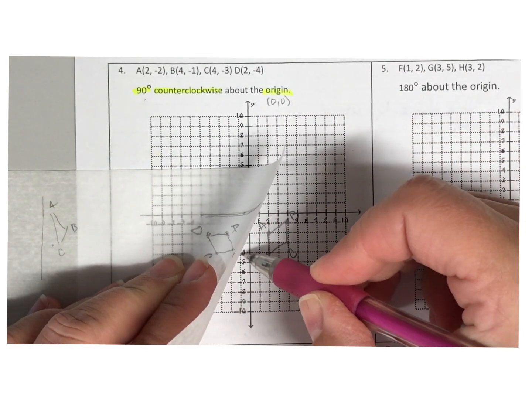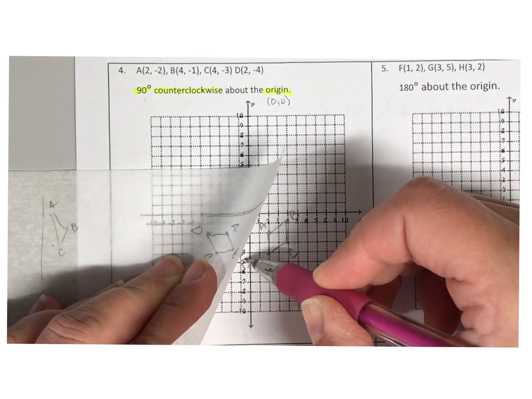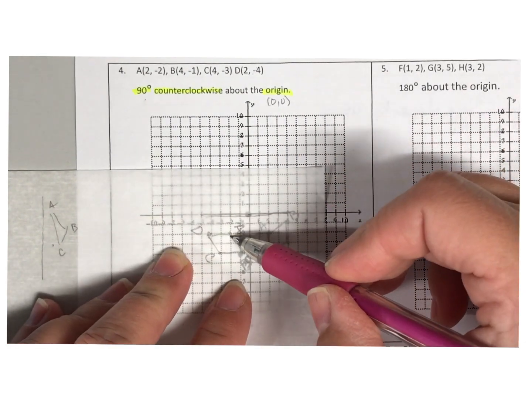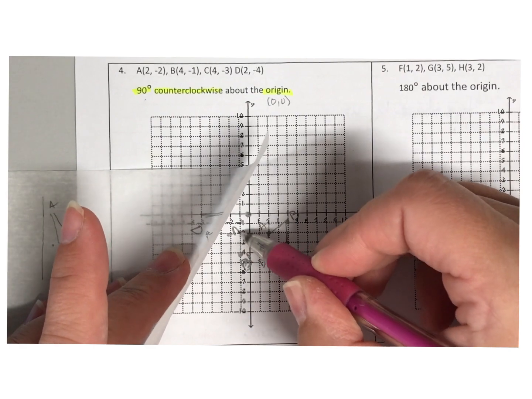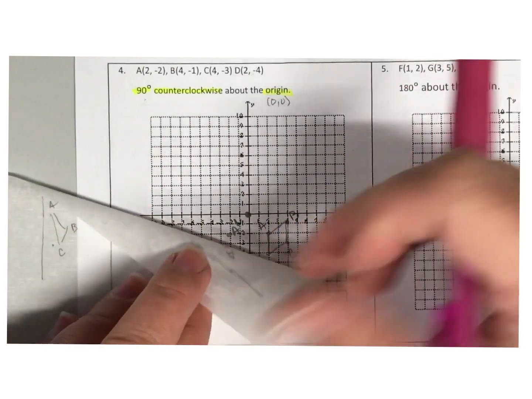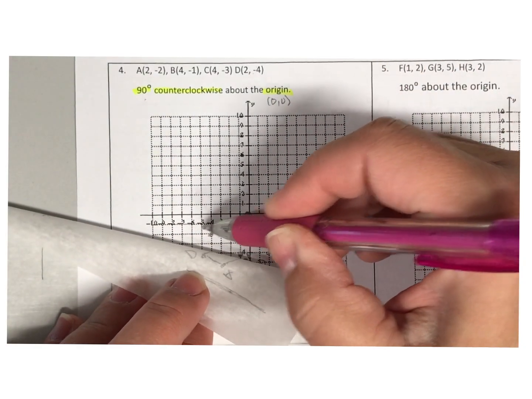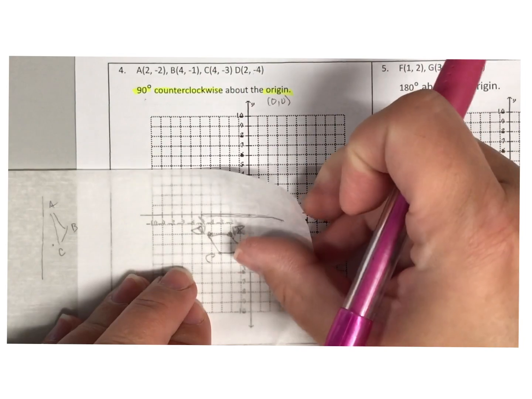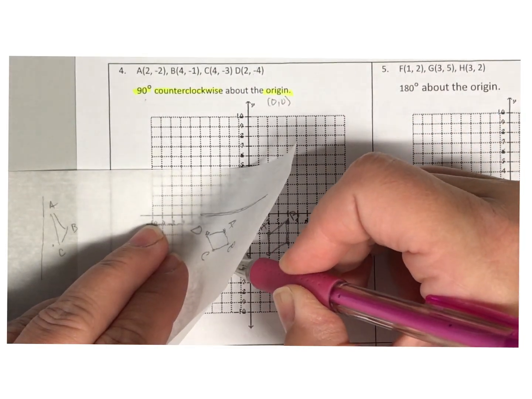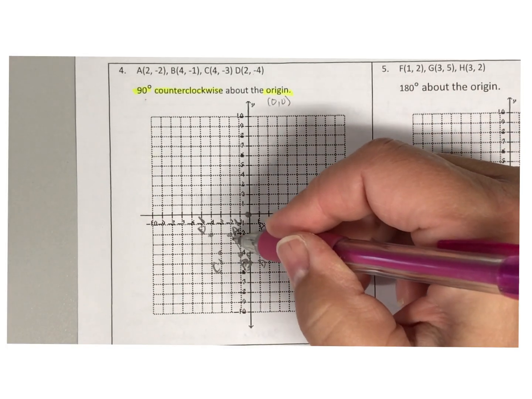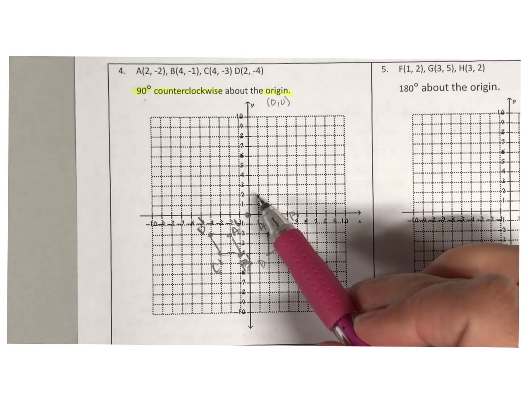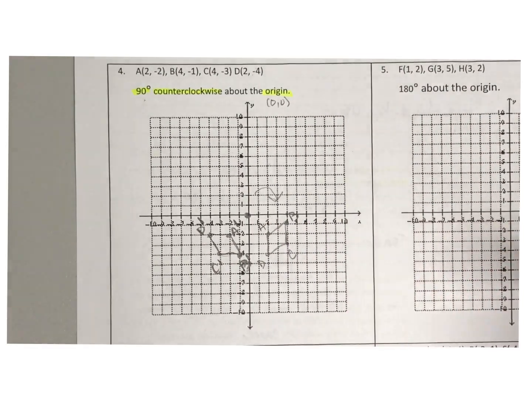So B is here. Notice how I like to just lift my patty paper. So this is my B prime. A's there, so this is my A prime. D. I don't like to move my paper, I just like to lift it. Here's my D prime. And C. Here is my C prime. So now this is my new image, my new picture that has been rotated clockwise 90 degrees.